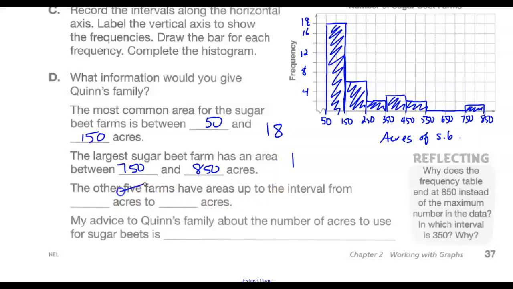So it's basically the other 13 farms have areas up to the interval from, oh, I see. So up to, yeah, so it still should be 13, but up to the interval from 500. So basically here, if we take a look, all the rest go up to the interval, including 450 to 500. Okay, we'll say that. Kind of a weird question.